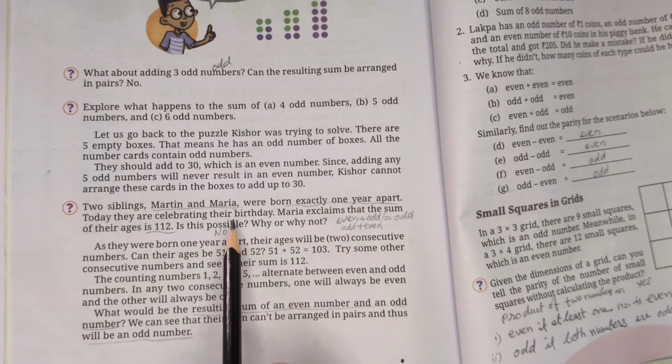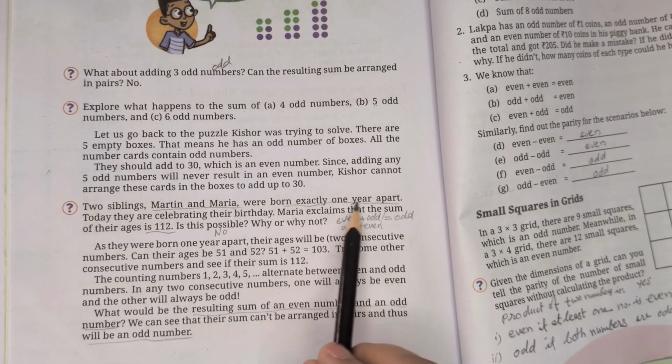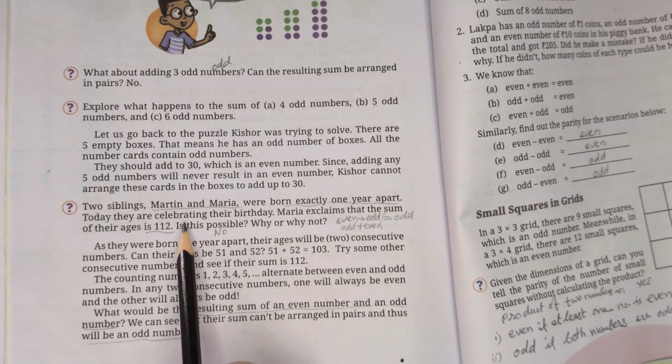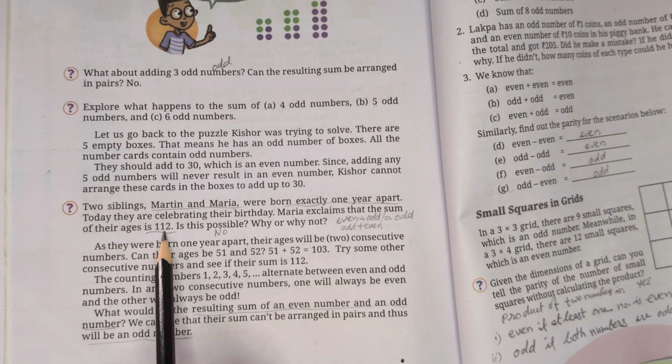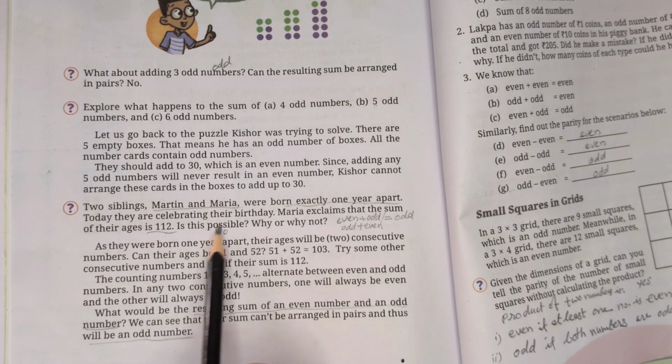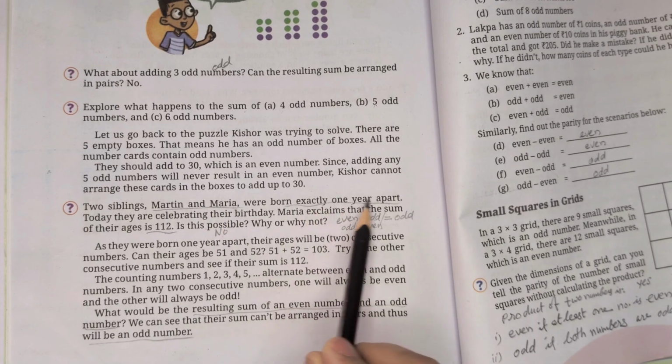Here two siblings, Martin and Maria, were born exactly 1 year apart. Today they are celebrating their birthday. Maria exclaims that the sum of their ages is 112. Is this possible? We can say no, because they are exactly 1 year apart.